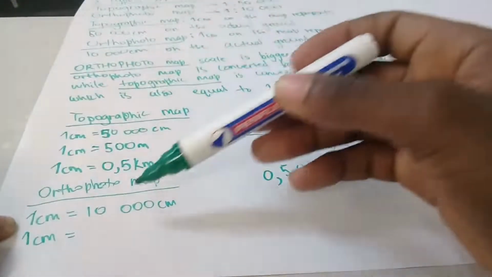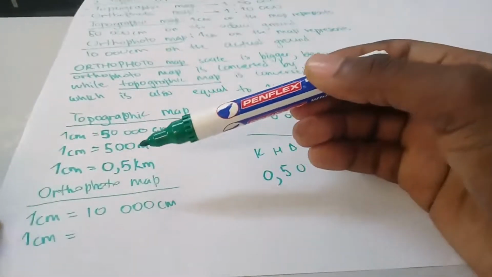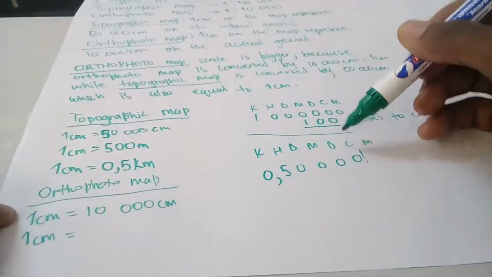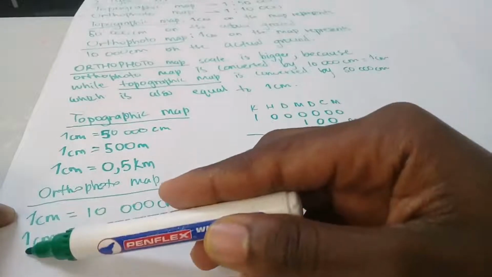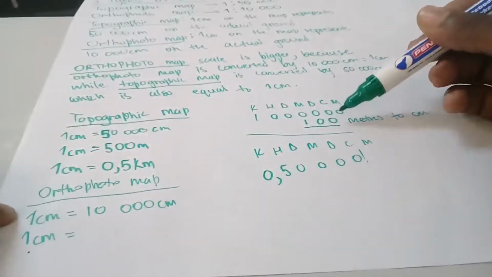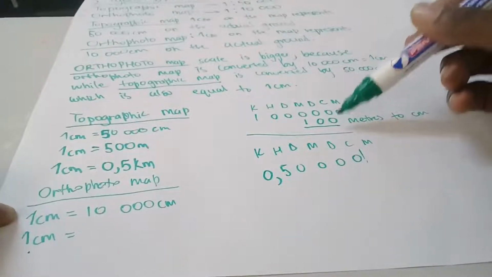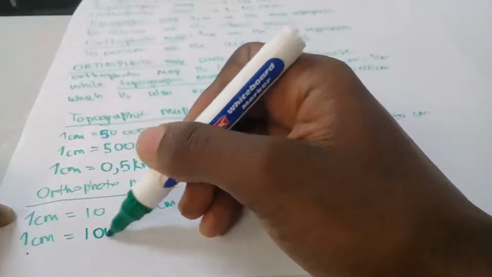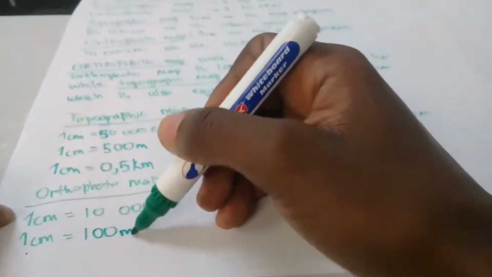So we're going to multiply that 1 centimeter with 100. Mind you, to take it to meters, we multiply by 100. So it's going to be 100 meters.